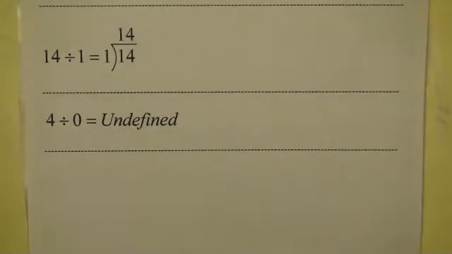14 divided by 1 is definitely 14. So I guess you could apply this to anything. If you're dividing by 1, you're not really doing anything. You're just taking the number and dividing it into one piece. So obviously there are going to be 14 of those numbers remaining. If it was 71 divided by 1, you would get 71.